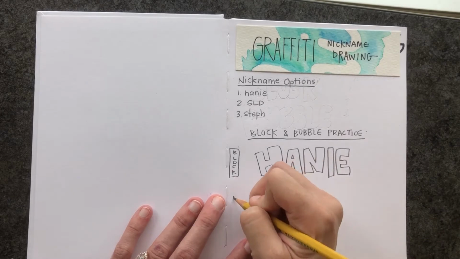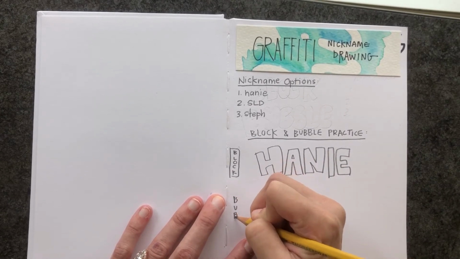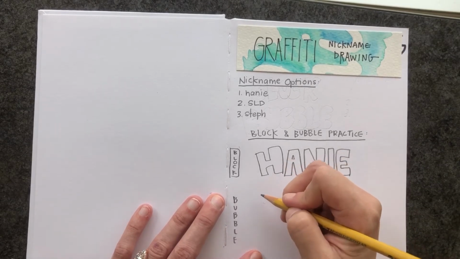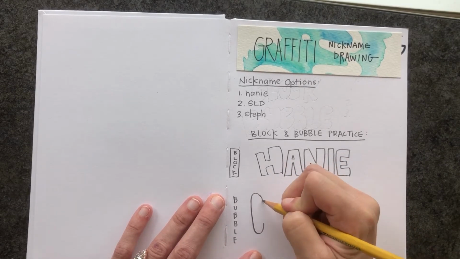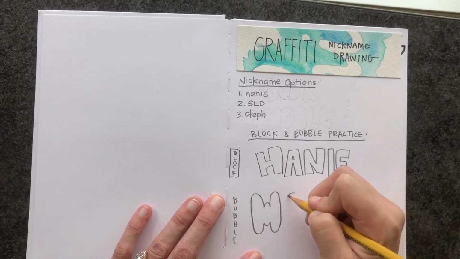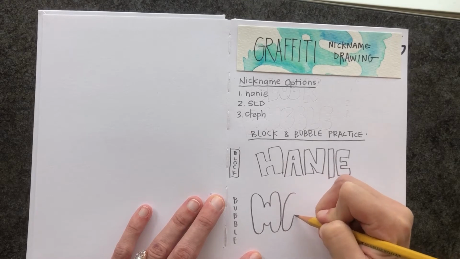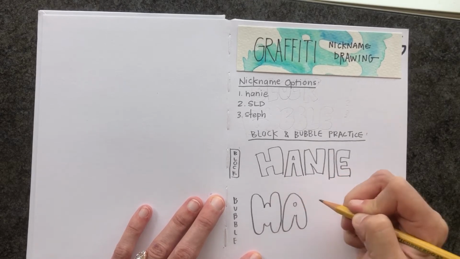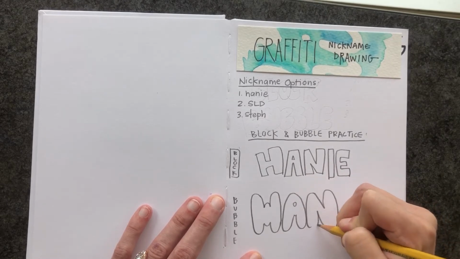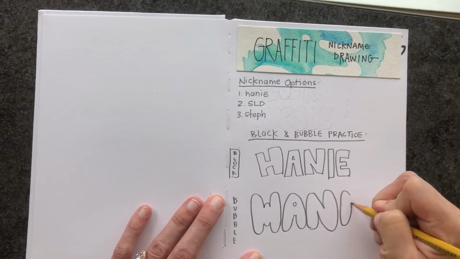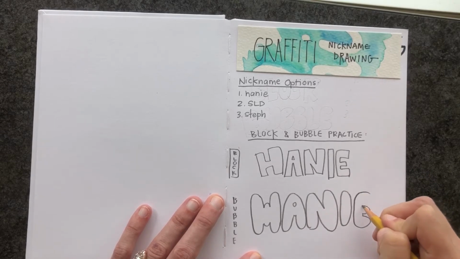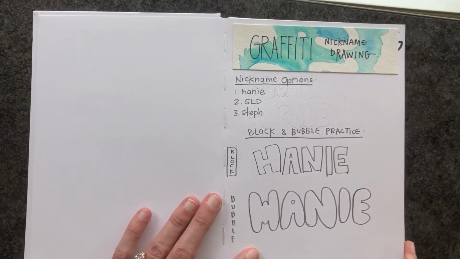And then what we're going to do is bubble. You can choose a different name to do in bubble letters, or you can just repeat the first name you did. So I'm repeating, and I am doing Hanny again. Bubble letters are chunky. They have rounded edges, and they look like bubbles. So no hard edges or lines. Everything should be rounded in some way, shape, or form.